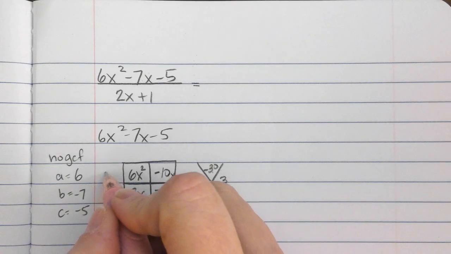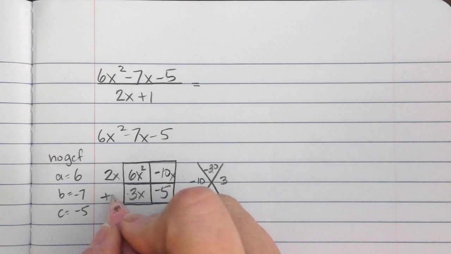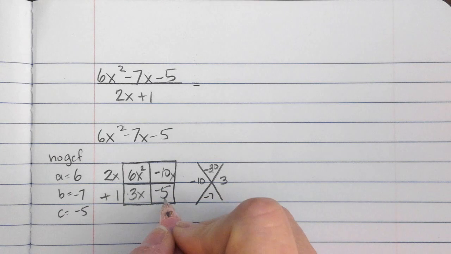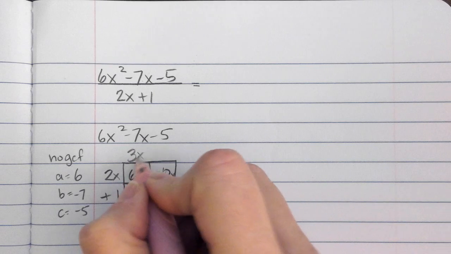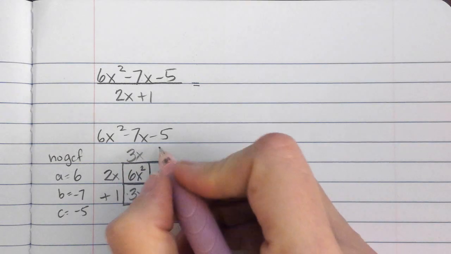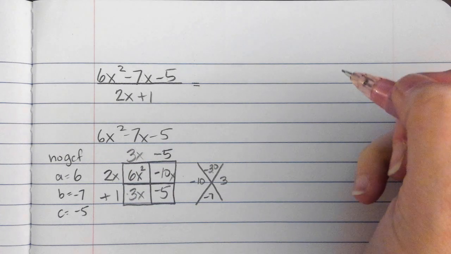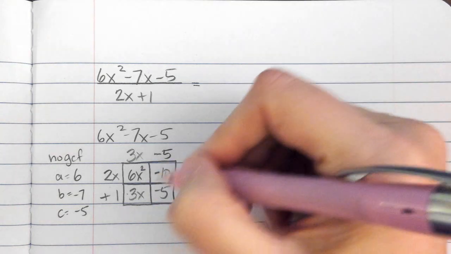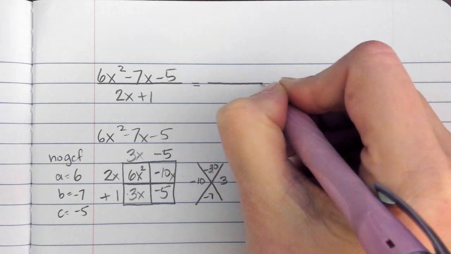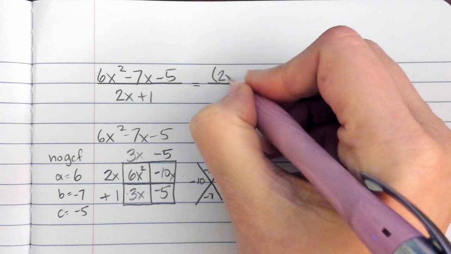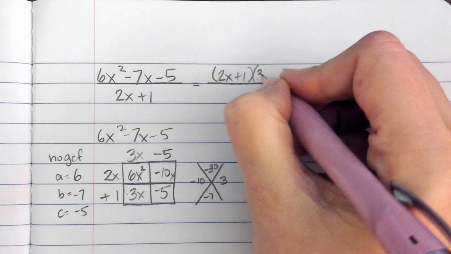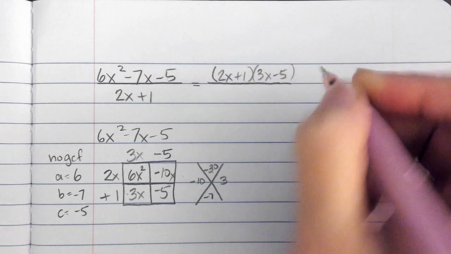On this row, that is 2x plus 1, because they have nothing in common, which means the only factor they have in common is 1. This one is 3x minus 5. Okay? So now that I've got the factors here, I know that 6x² − 7x − 5 is equivalent to (2x + 1)(3x − 5).